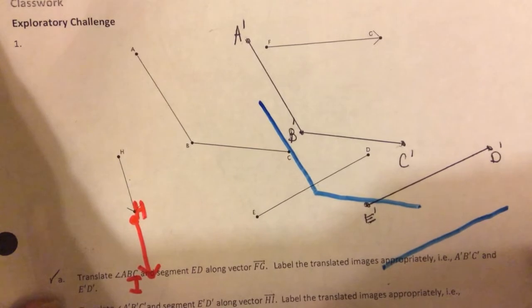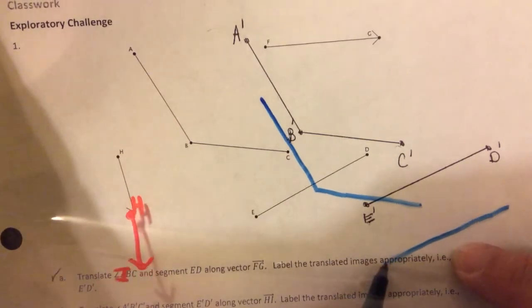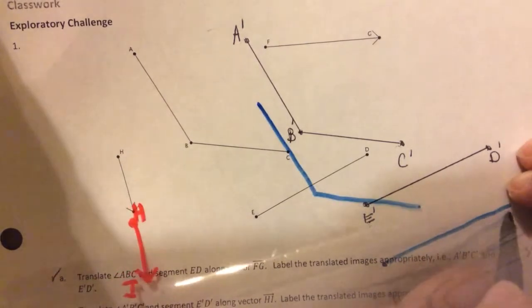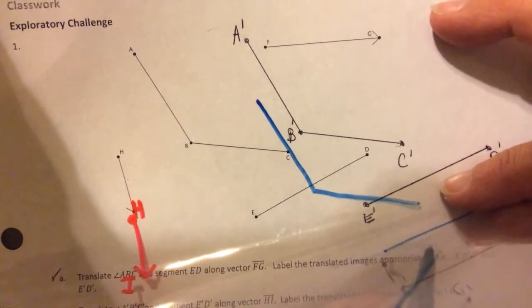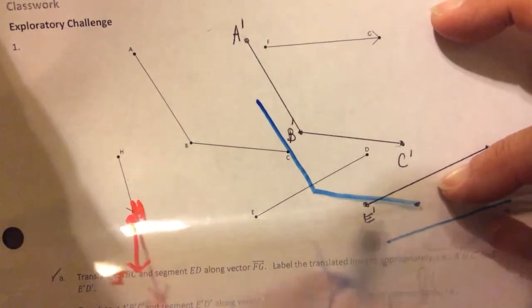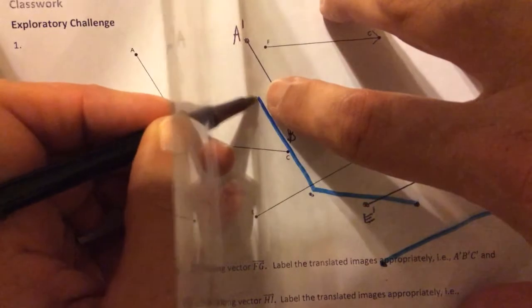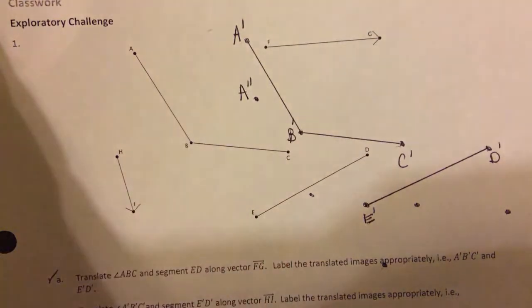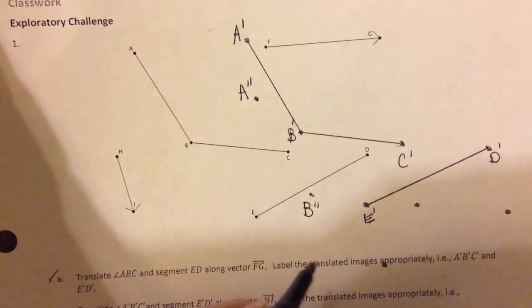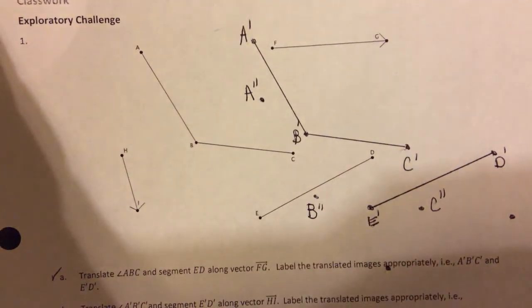Okay, so now I can mark these points up again and label them with the double prime notation because they've been translated twice. Let's get this one, get this one, and again, I don't claim to be doing this perfectly, but you get the point. So I've got A double prime, B double prime. Where'd it go? Here's C double prime. All right, and we'll connect that.